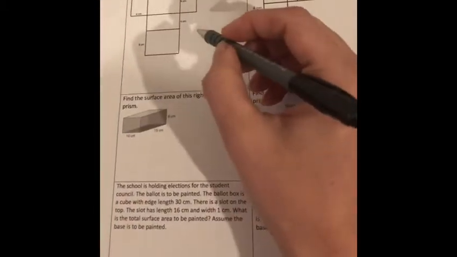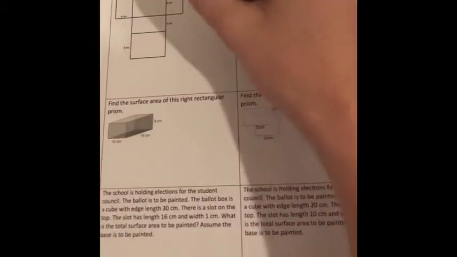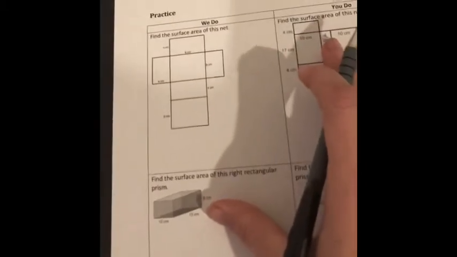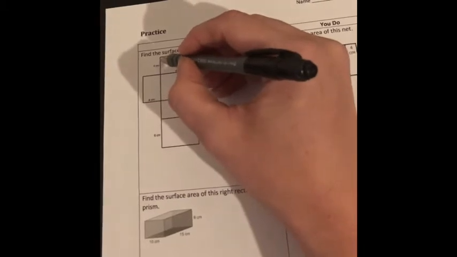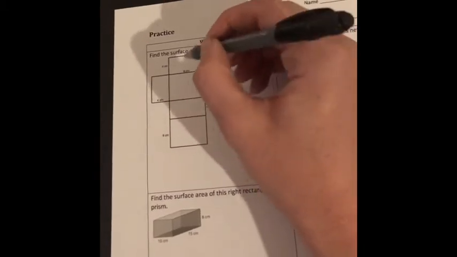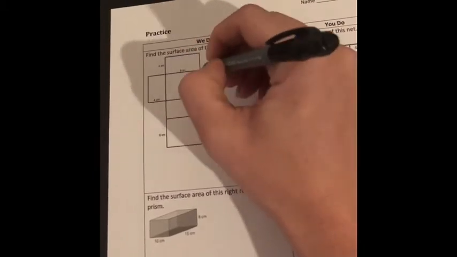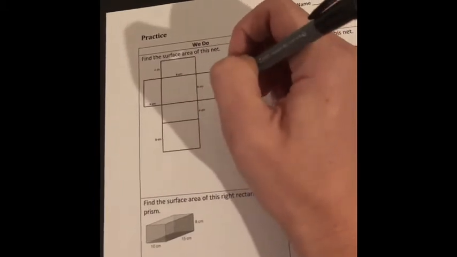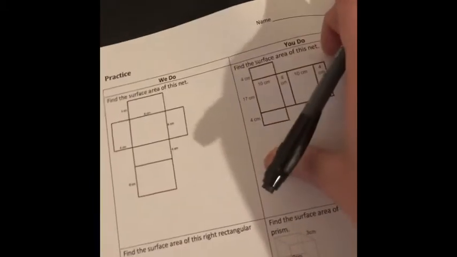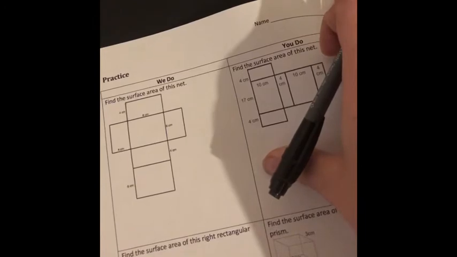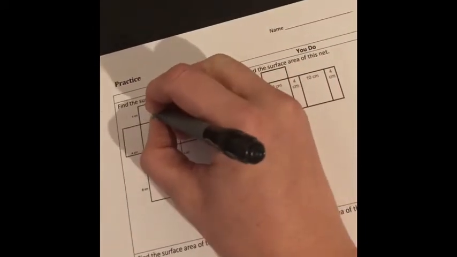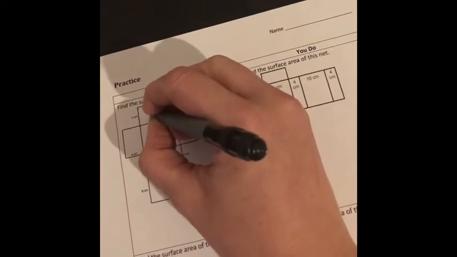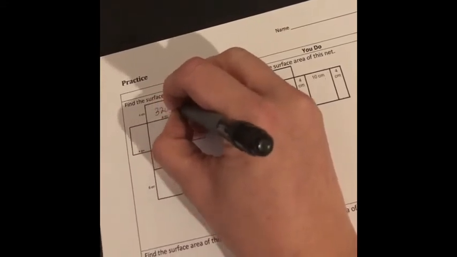Okay, the next one we do here. I like when it's written into a net here. It makes it a lot simpler, I find, because you can just put the surface area on each net. So we've got 4 times 8, which would be 32 centimeters squared.